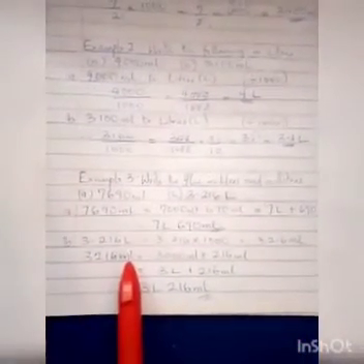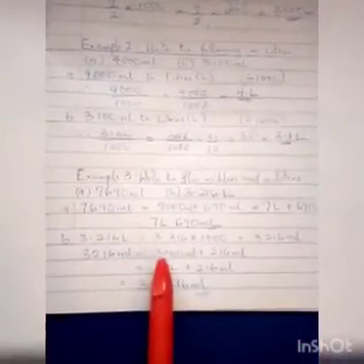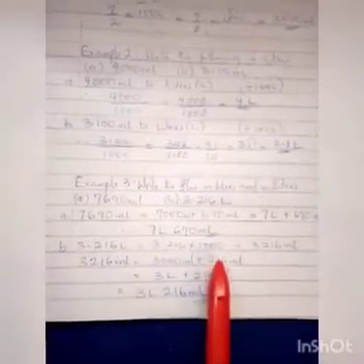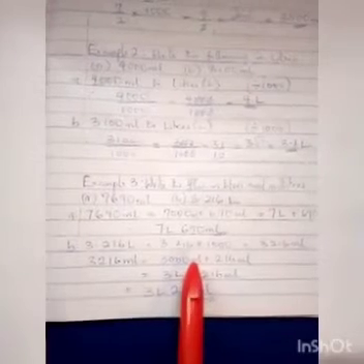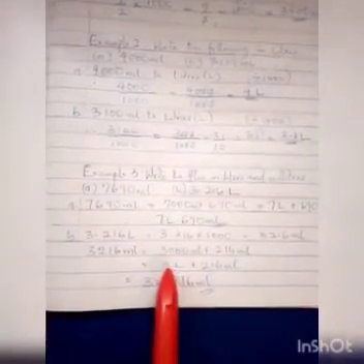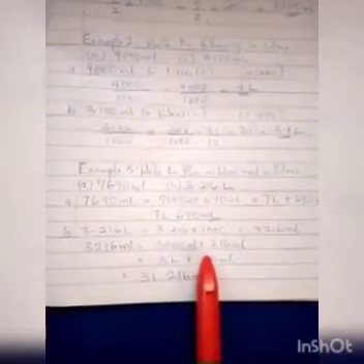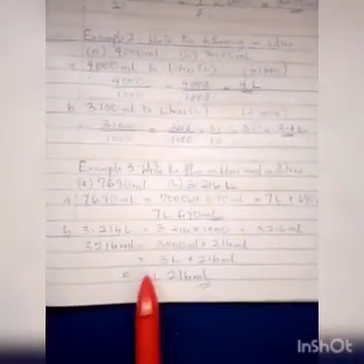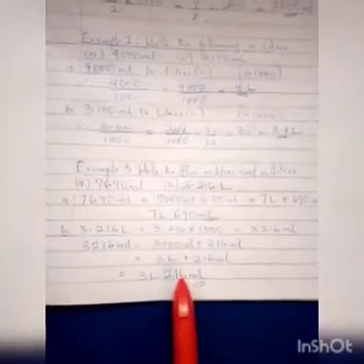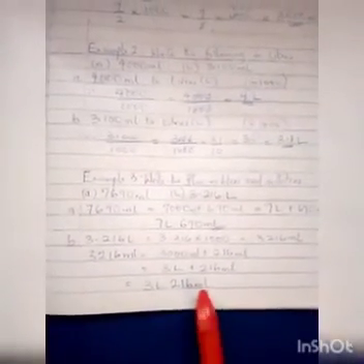Now that it is in milliliters, we can separate it, giving us 3000 plus 216 milliliters. And 3000 milliliters in liters, dividing by 1000, we get 3 liters plus our 216 milliliters. So our final answer was 3 liters 216 milliliters.